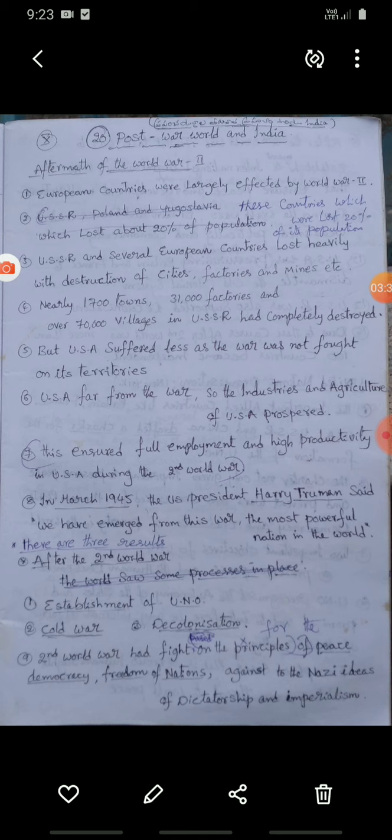Establishment of the UNO, the Cold War, and decolonization. The Second World War was fought for peace, democracy, and freedom of nations against Nazism, dictatorship and imperialism.